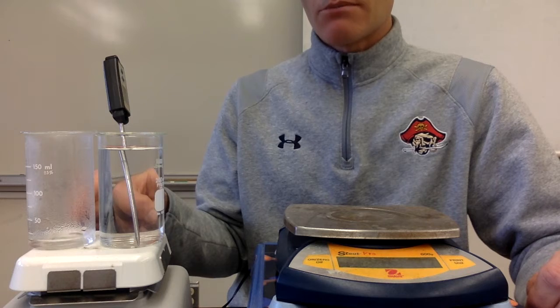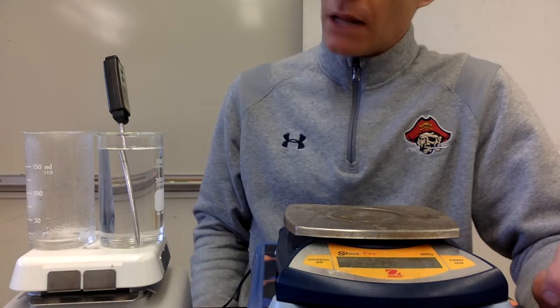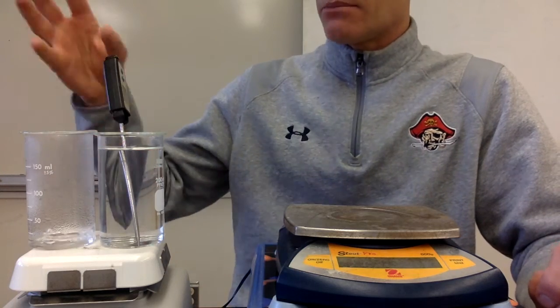Okay, and so we can see this one is boiling pretty well now. We've got a good amount of vapor coming out of it. And so we're just going to keep heating this until this water is completely gone.